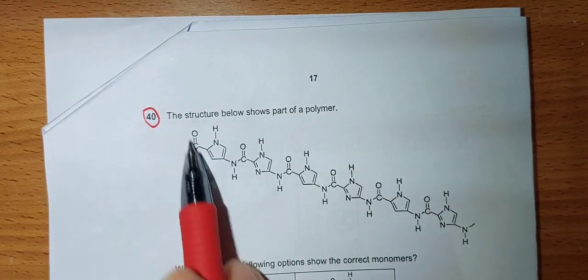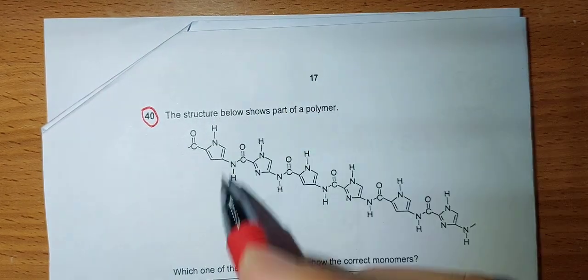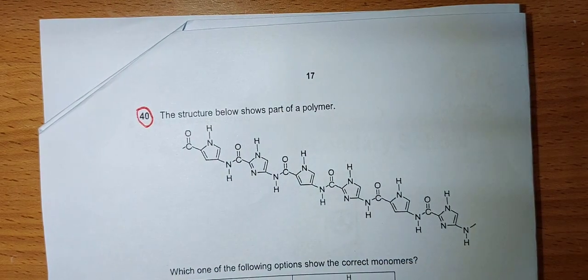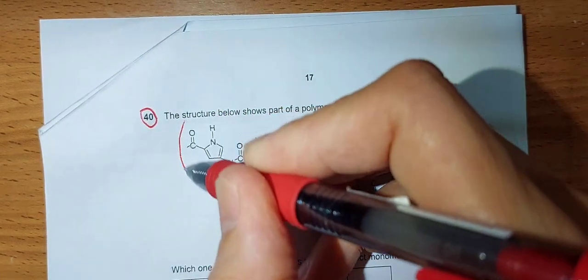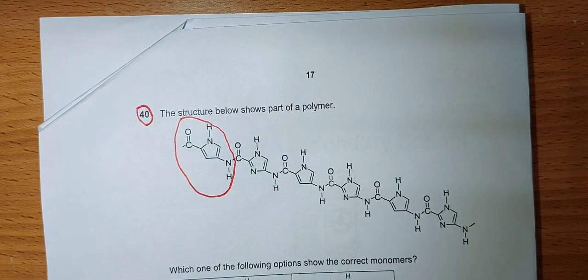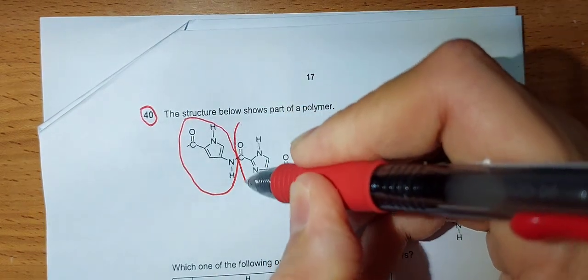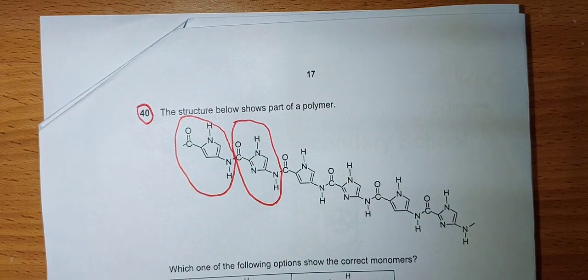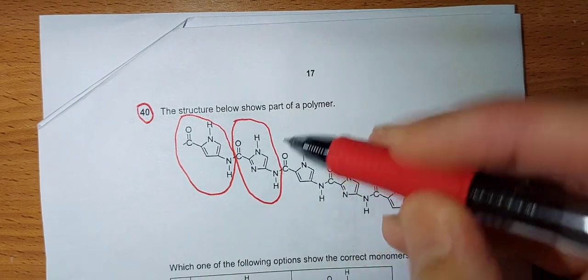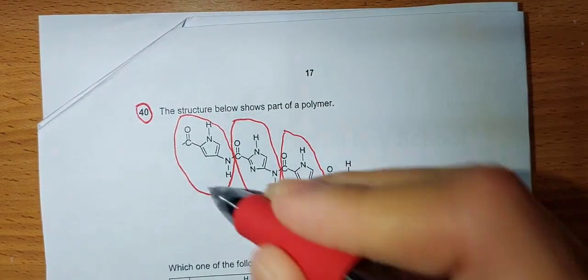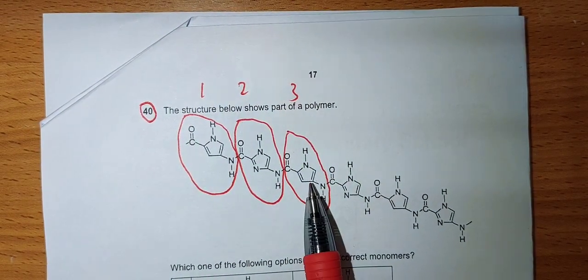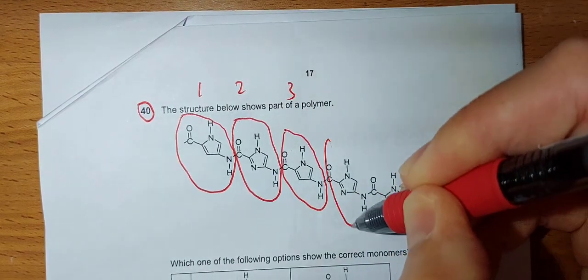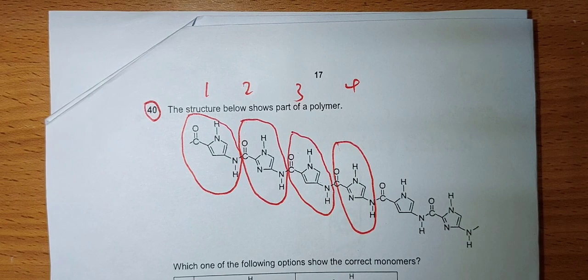So this is likely to be carboxylic acid. Look further. Then over here you can see, so this is a CONH. CONH is the amide linkage. So the 2 monomers actually join right here. So which means that this is one monomer, and then this is another monomer. All right, so you can see that this one is actually the same. So let's say 1, 2, 3. 1 and 3 are actually the same. Then look further. 2 and 4 are actually the same.